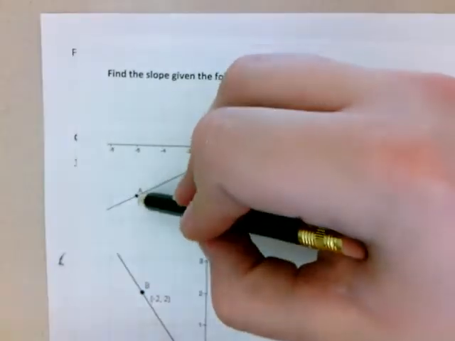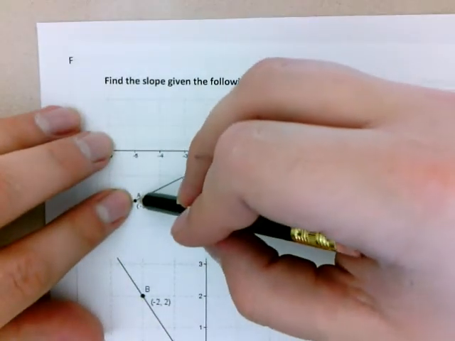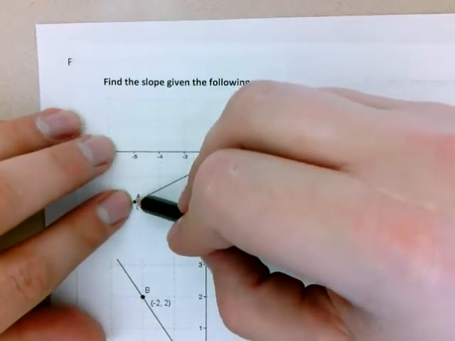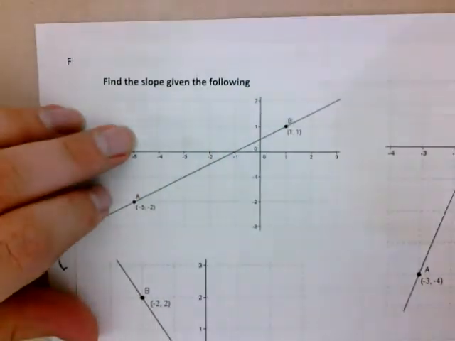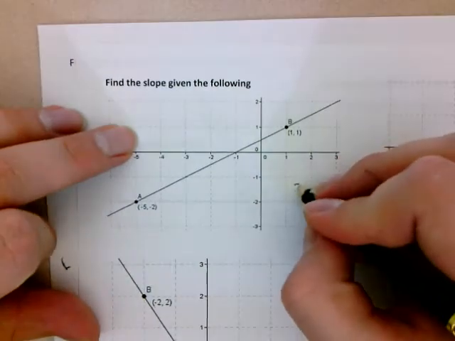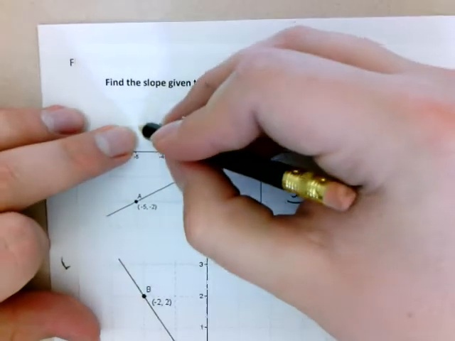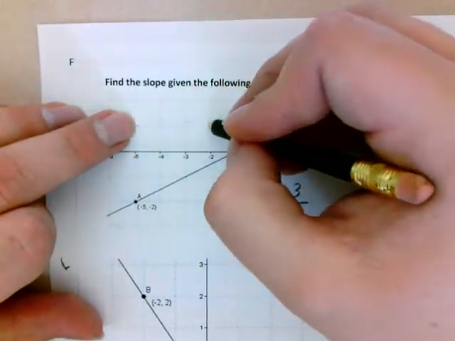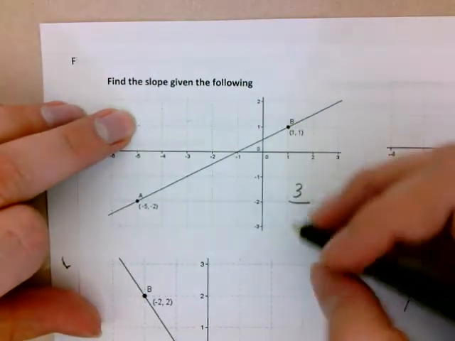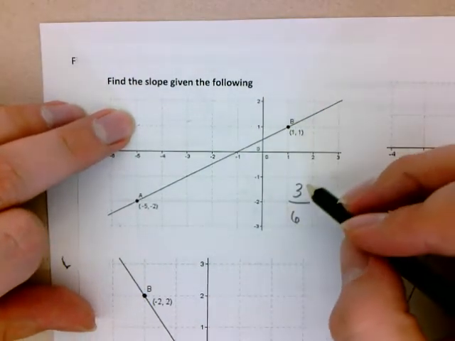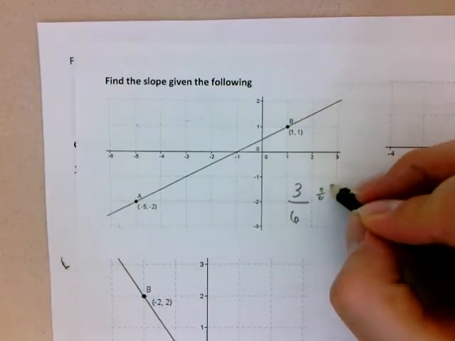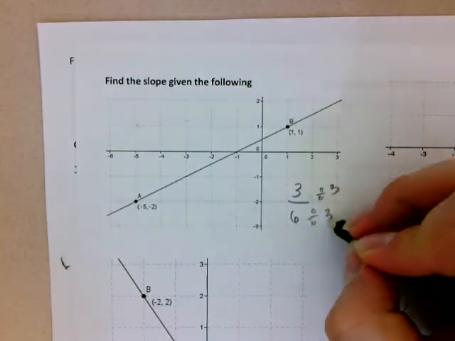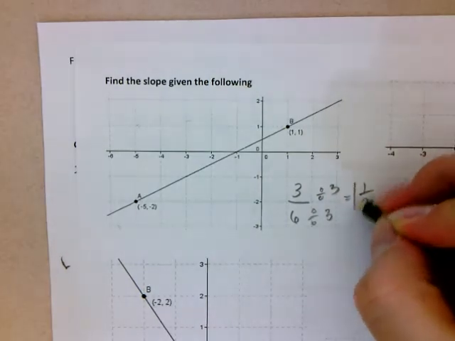If I start here, the furthest left point, I can count how much I rise over how much I run. I rise 1, 2, 3. So I went up 3. So then I'm going to start my slope by going up 3. Then from there I go over 1, 2, 3, 4, 5, 6. Go over 6. So I rose 3, went over 6. If I reduce this by dividing by 3, I would get my slope is 1/2.